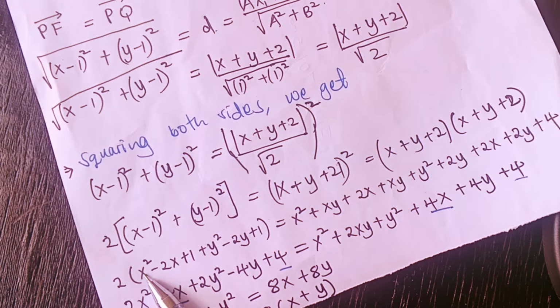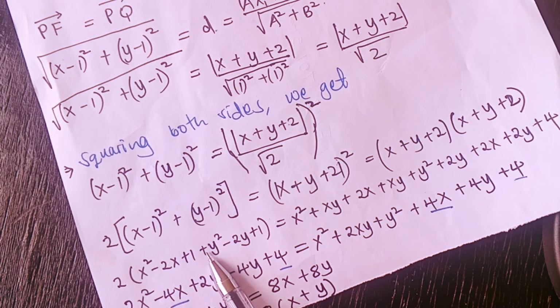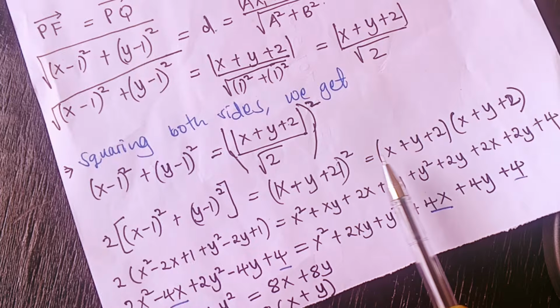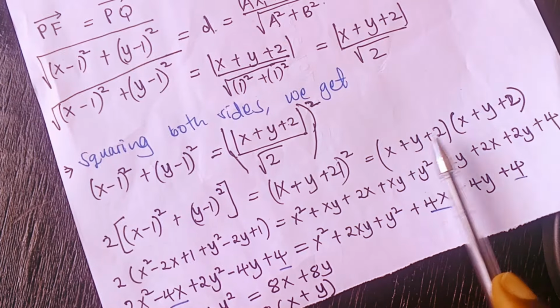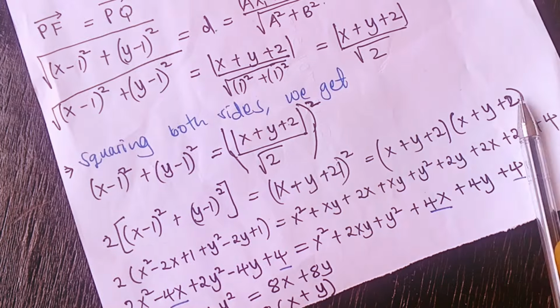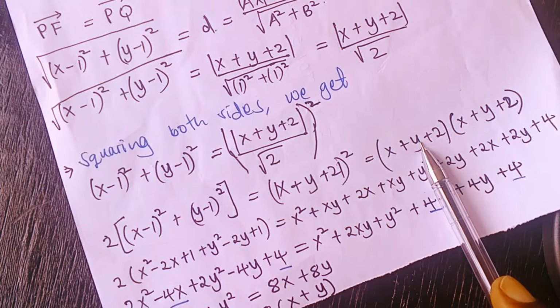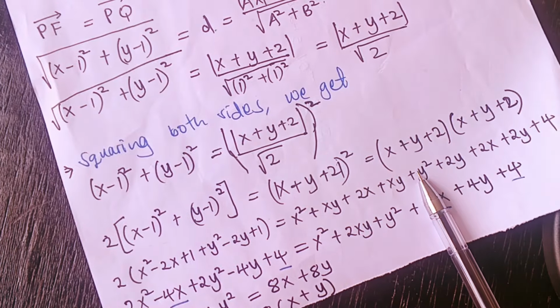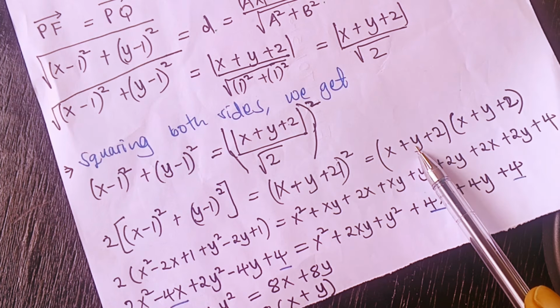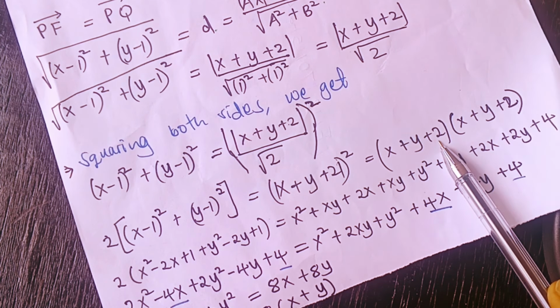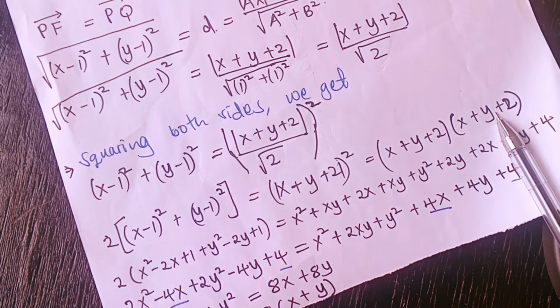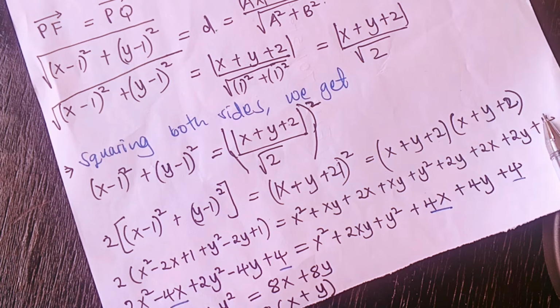If you open the bracket, it's going to be x squared minus 2x plus 1 plus, if you open the bracket, y squared minus 2y plus 1, is equal to, if you multiply, x squared, multiply x by y is going to be xy, multiply x by 2 is going to be 2x, plus, then we do the same: y multiplied by x is going to be xy, y multiplied by y is going to be y squared, and y multiplied by 2 is going to give 2y. Then we go to the last: 2 multiplied by x is 2x, 2 multiplied by y is 2y, 2 multiplied by 2 will be 4.